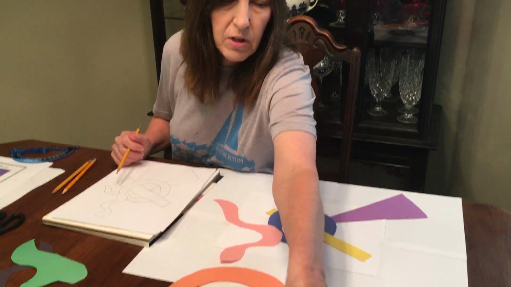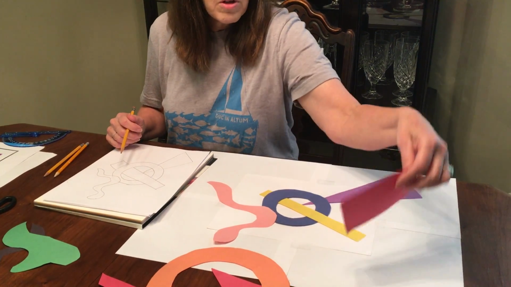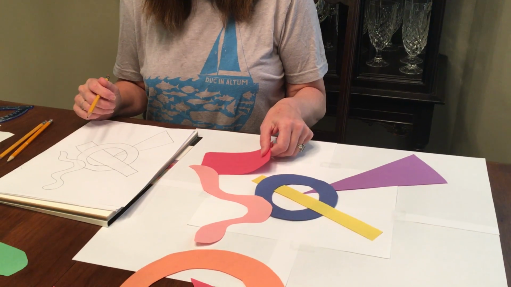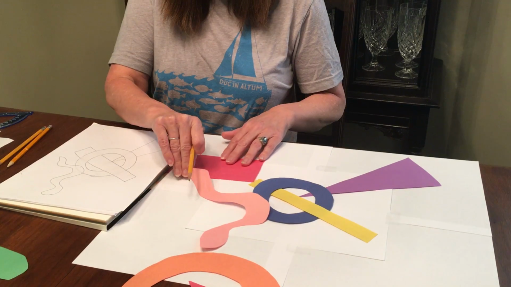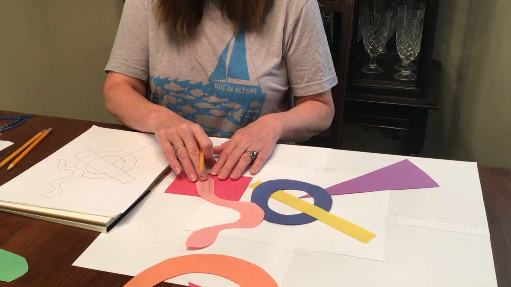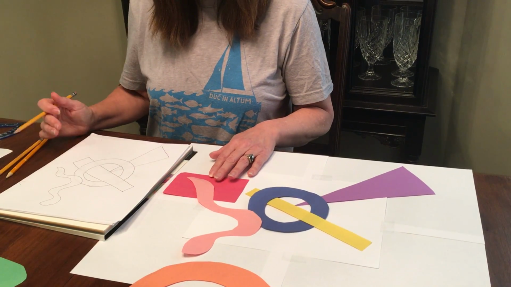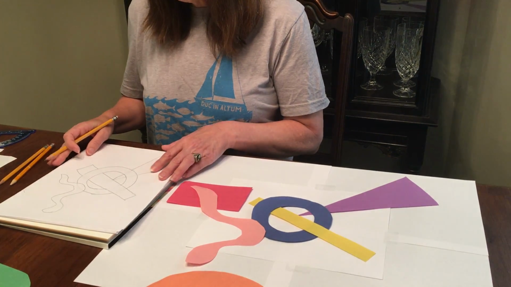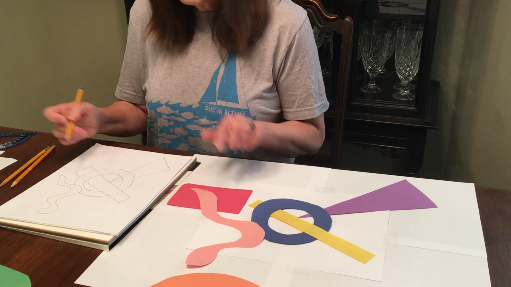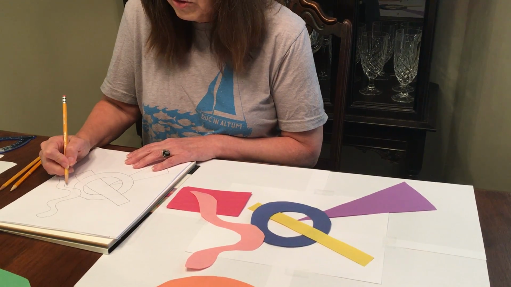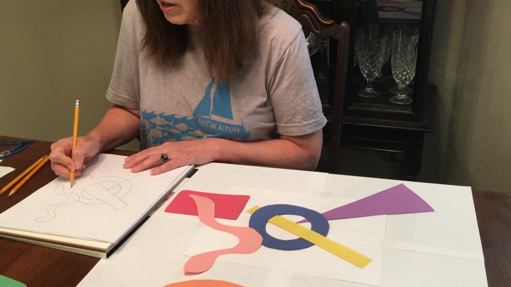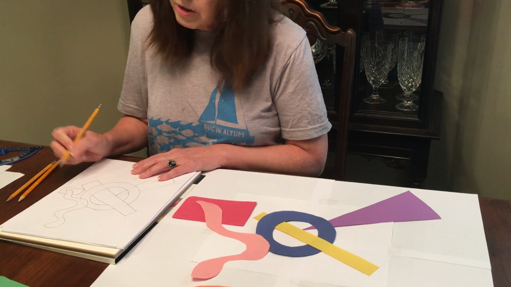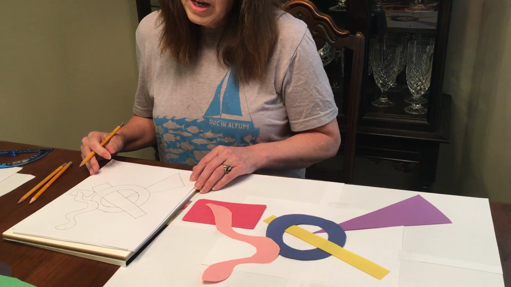What color haven't I used? I haven't used any red. So I've got this red rectangle here. And I think I might like to maybe slide it underneath this pink right here. All right. And you can see on my paper, I can't make it as big as this is, but that's okay. I can still do the same idea. So it looks like it goes about right here and put it in there.